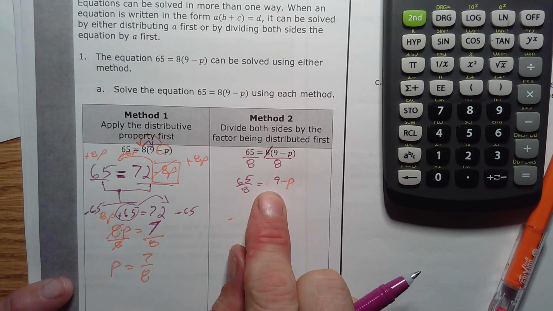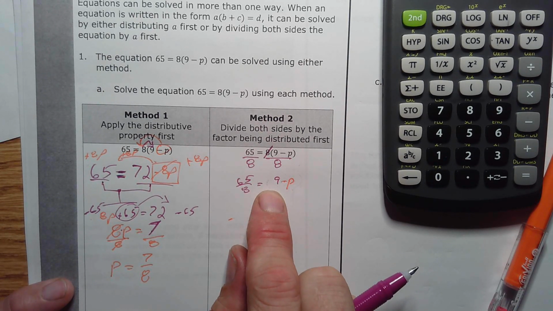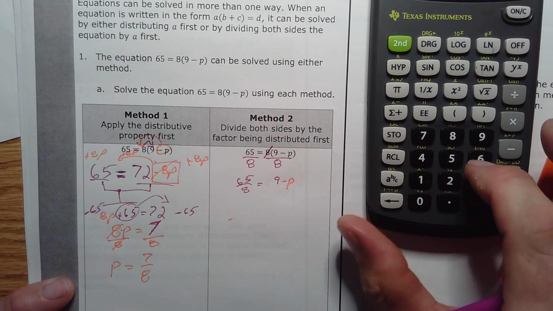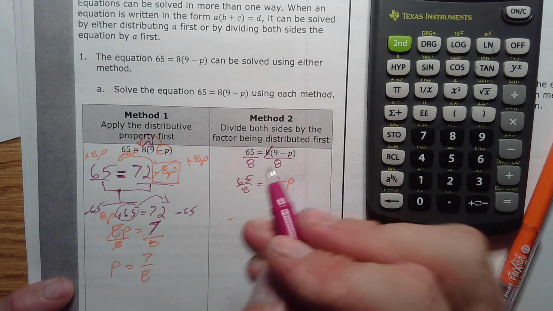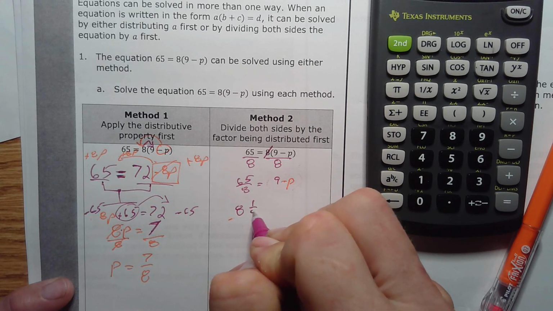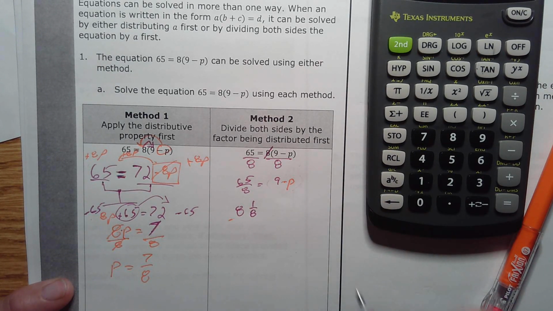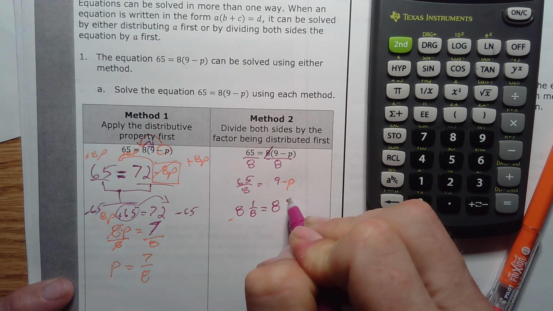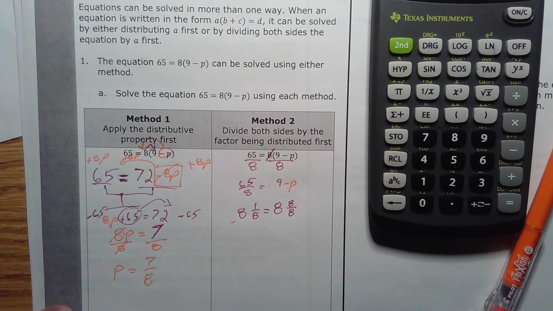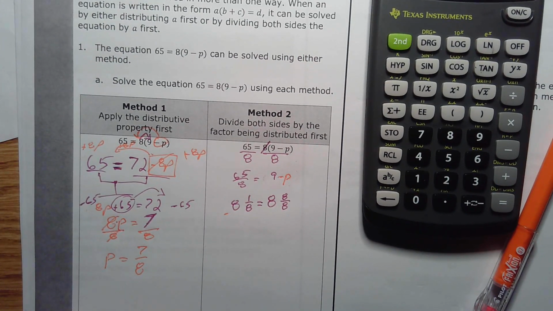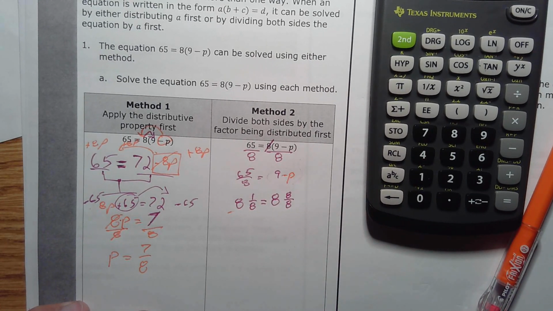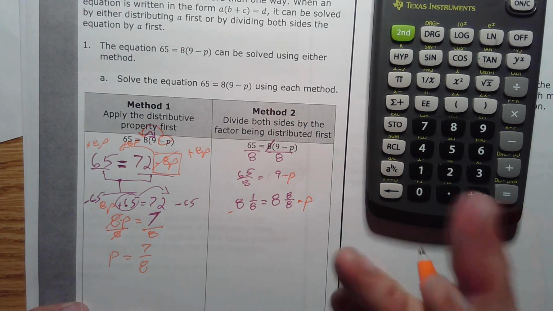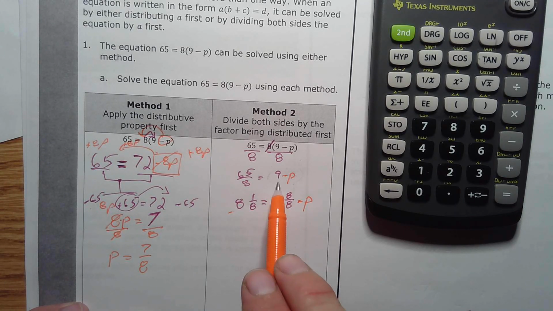Okay, so now I got to convert 9 into eighths. So this is also 65/8. 65/8 is 8 and 1/8. Okay, so this is going to be equal to, we'll call this 8 and 8/8, because that is 8 and 8/8, because 8/8 is 1. And it's going to be minus p. Okay, so because 8 plus 8/8 is 9.